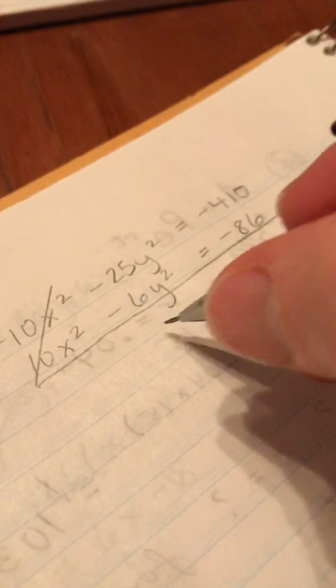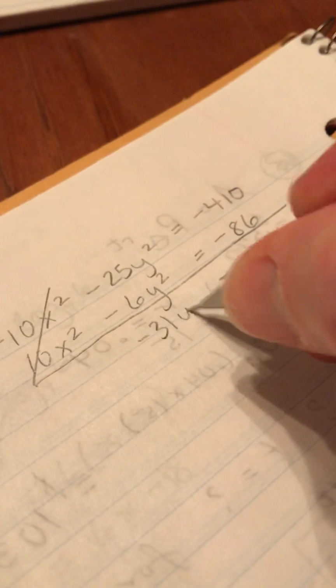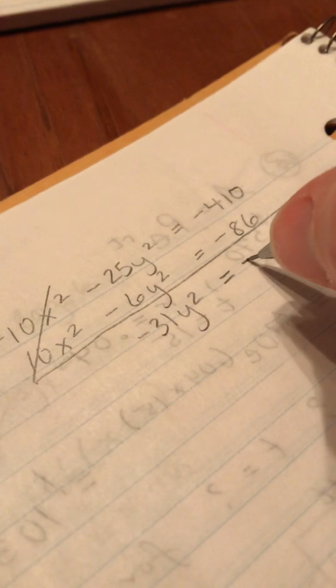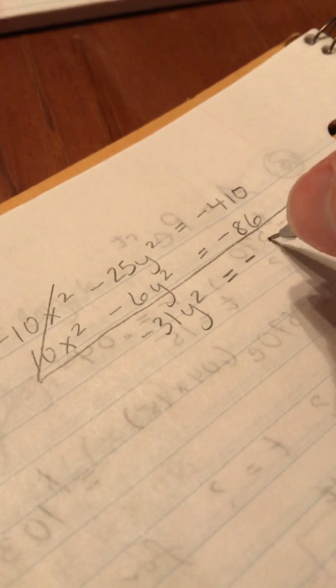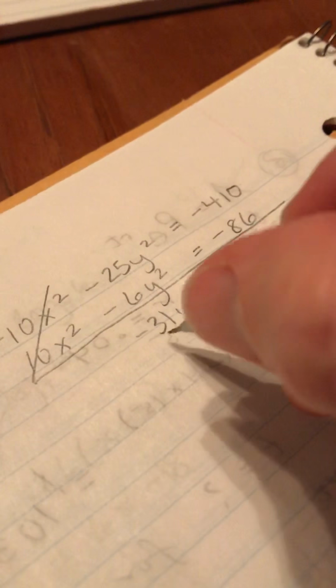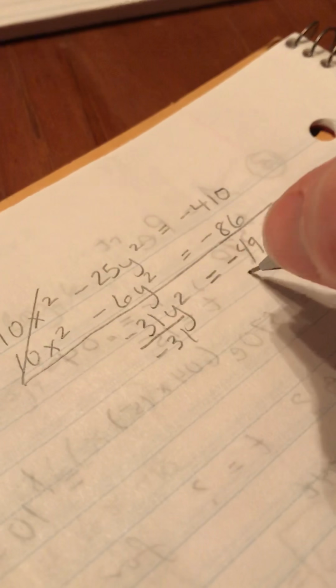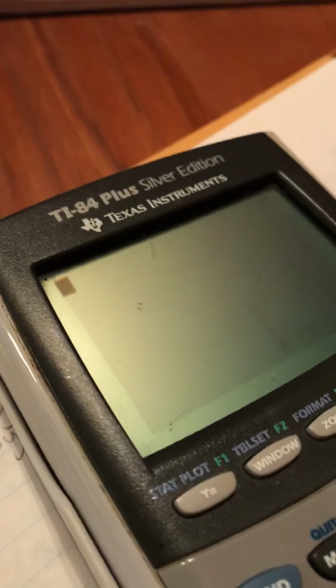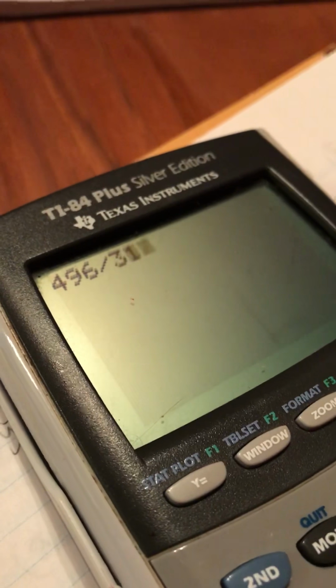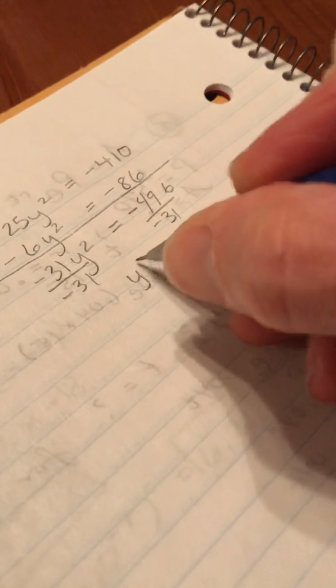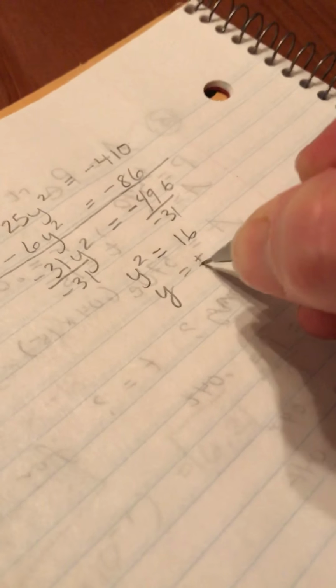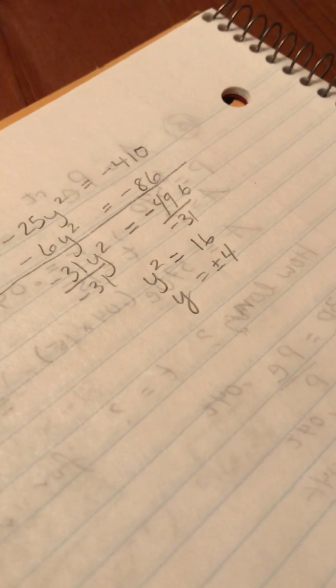The x's cancel out, and you get negative 31y squared equals negative 496. So then you want to divide both sides by negative 31. 496 divided by 31 is 16. How nice is that? All right, and negative over negative is positive. So y is plus or minus the square root of 16, which is 4.